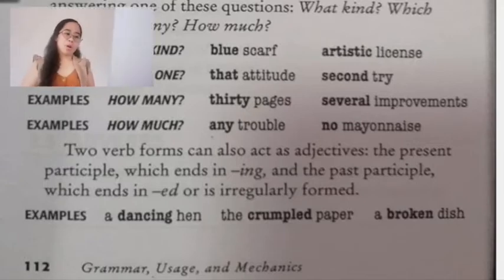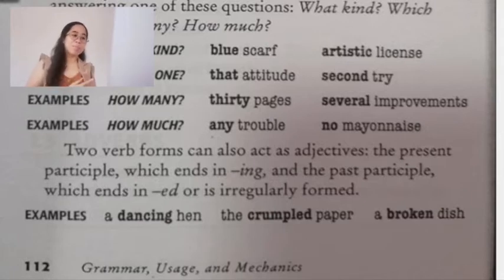Two verb forms can also act as adjectives. We have the present participle, which ends in -ing, and the past participle, which ends in -ed, or the irregular form of a past participle. Now, we put them into examples. We have a dancing hen.